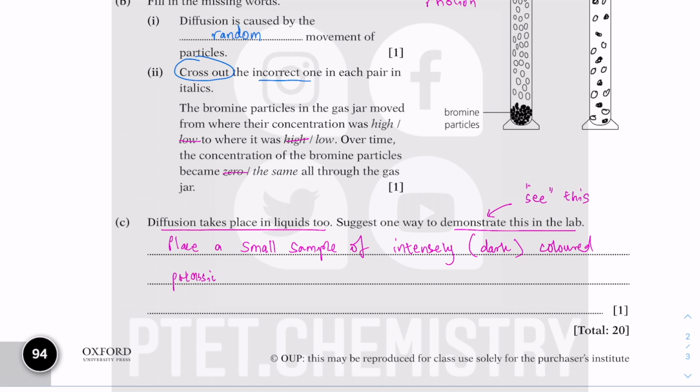You learn it as potassium permanganate in your lower secondary, but you will learn a different name very soon in O-level, in a beaker filled with water.